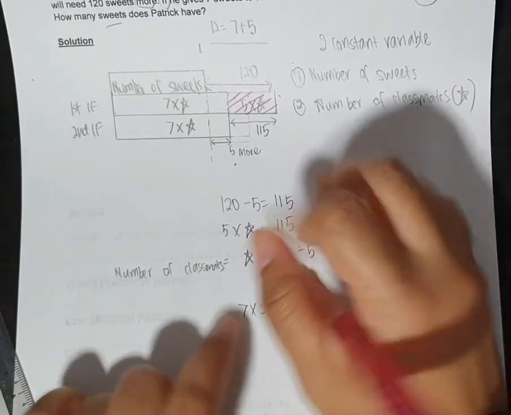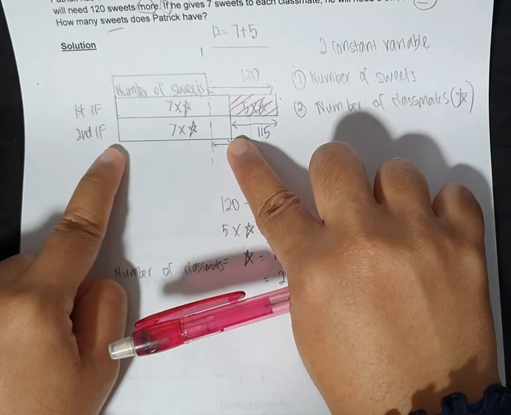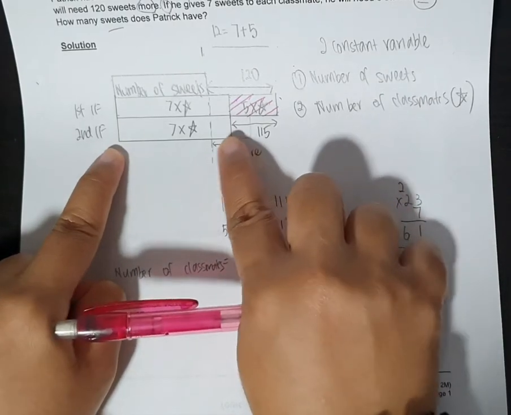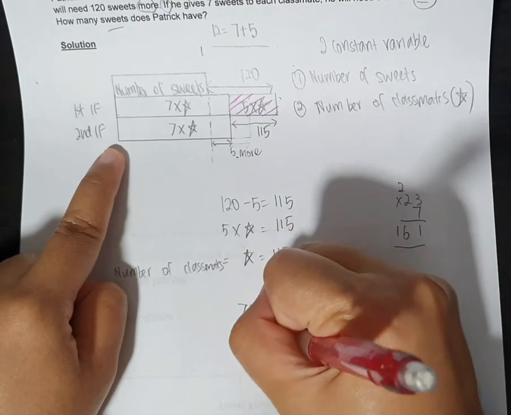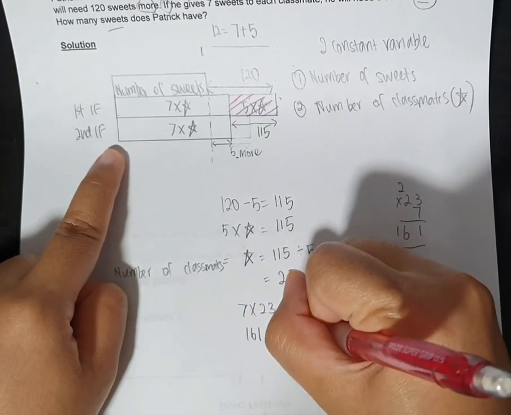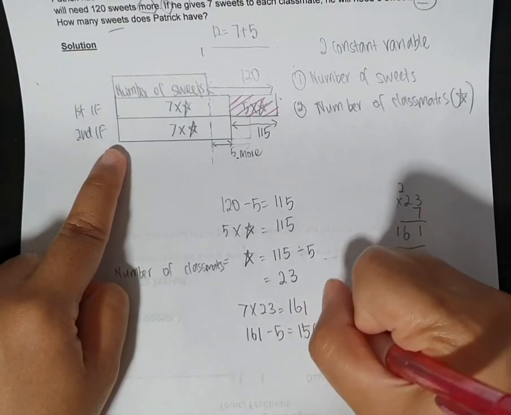161. Just remember, this one is from here to here. Does he actually have 161 sweets to give away? No, that's not what he has. He only has until here. So minus the 5. 156. So this is the answer.